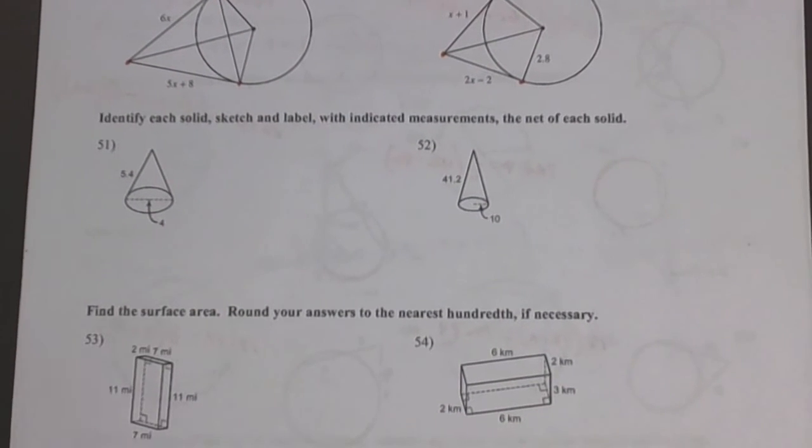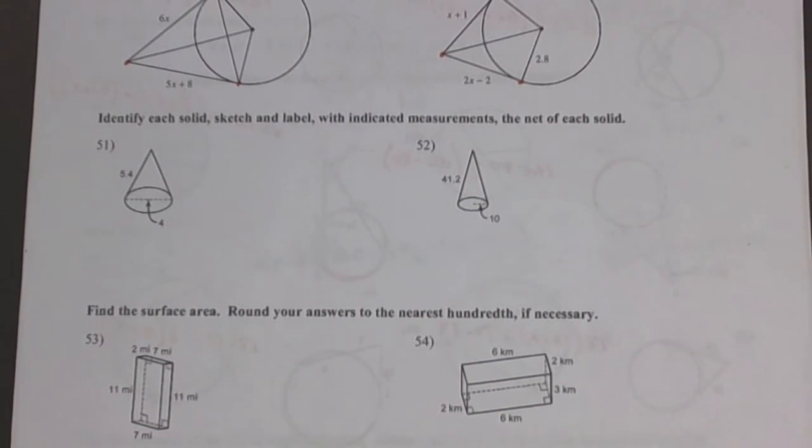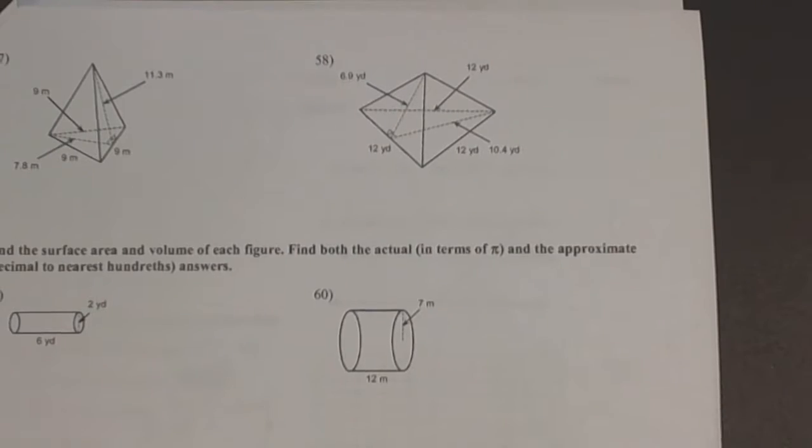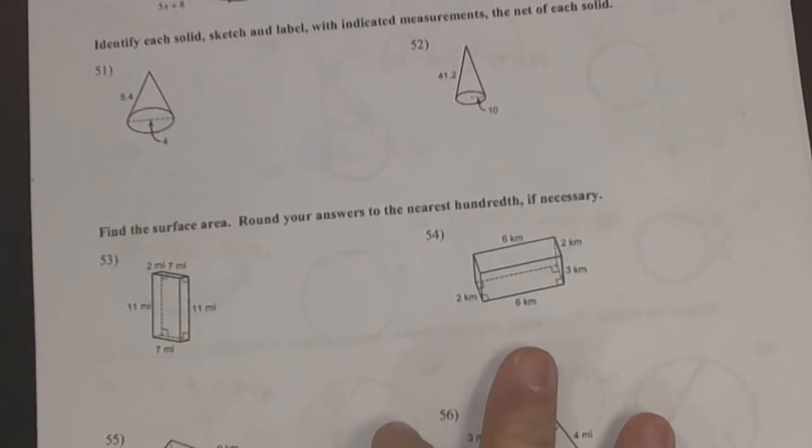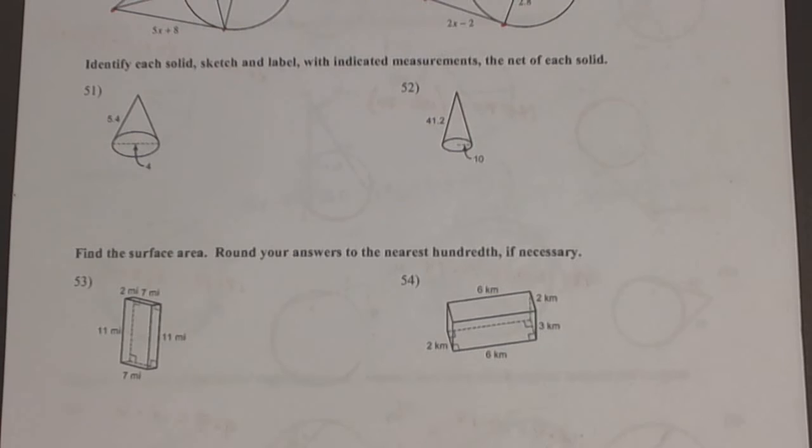Hey ladies and gentlemen, geometry midterm review for the spring of 2013. This is part 7. We're working on volumes and surface areas, and hopefully this will take us from problem 53 through the end, problem 62. Again, we're talking about shapes, volumes, and surface areas.